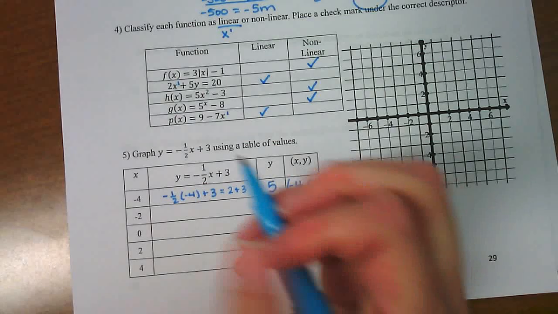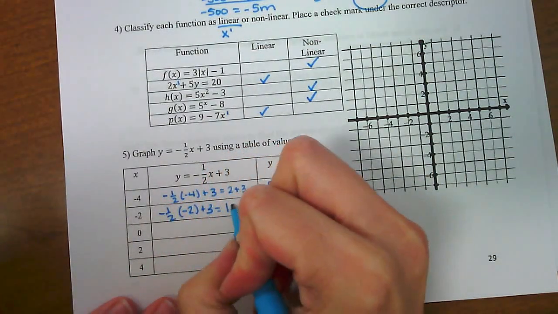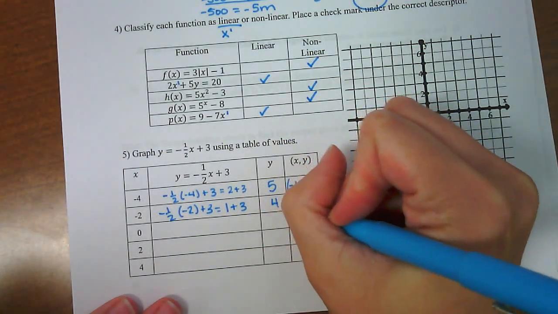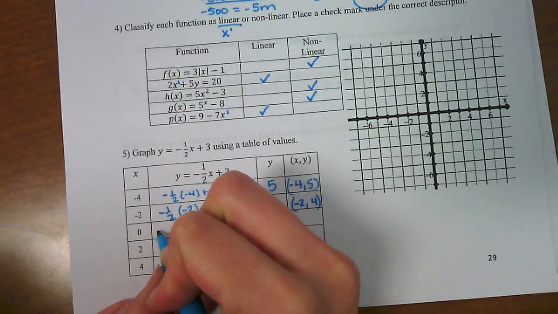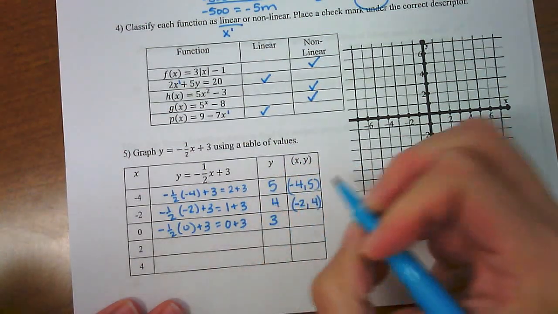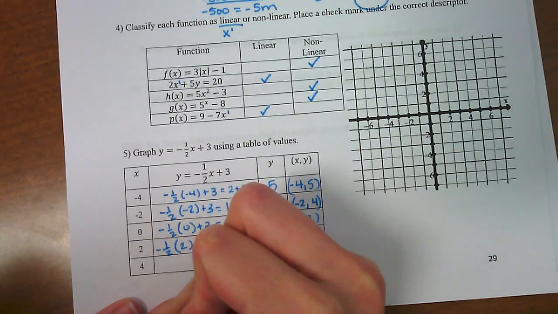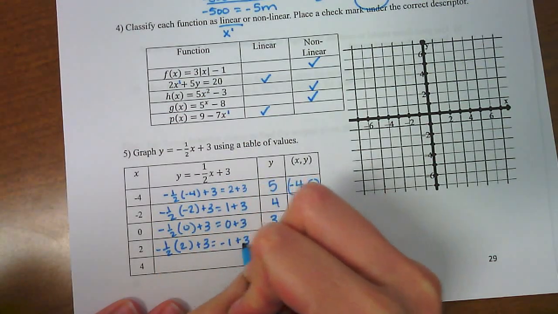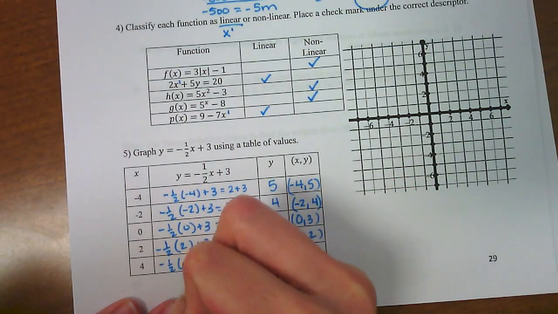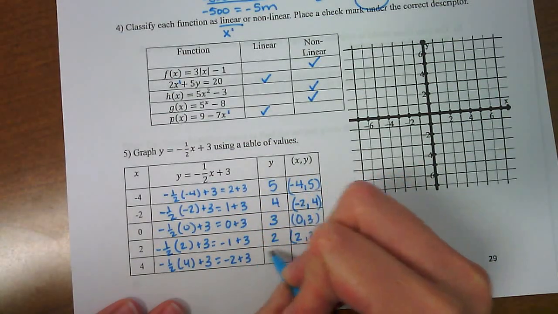All right, so we're going to continue with this question. We're going to plug in the -2, follow order of operations. We get +1 plus 3. So this is going to be the point -2, 4. We're going to plug in the 0. So we get 0 plus 3, which is 3. And we're going to plug in the 2, which is going to give us -1 plus 3, which is 2. And we're going to plug in the 4, which is going to give us -2 plus 3, which is 1.